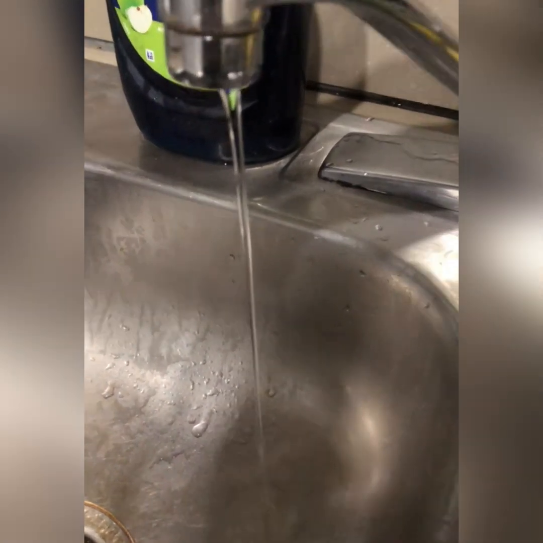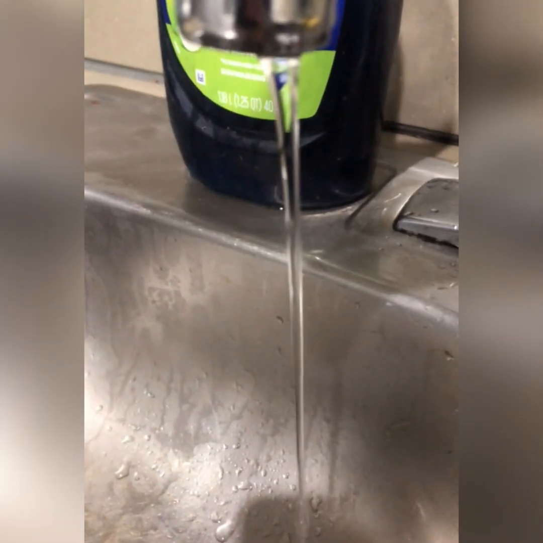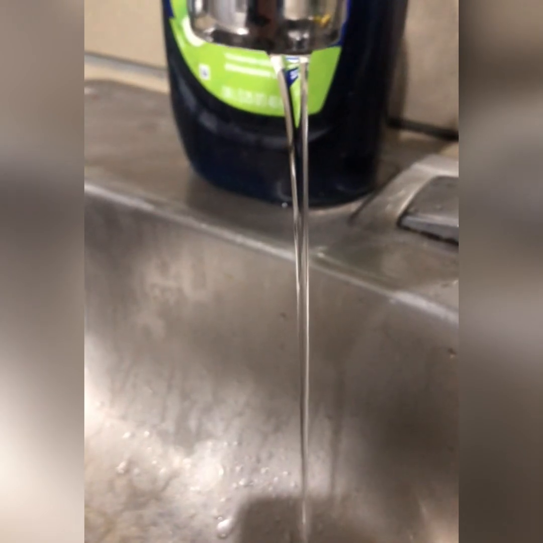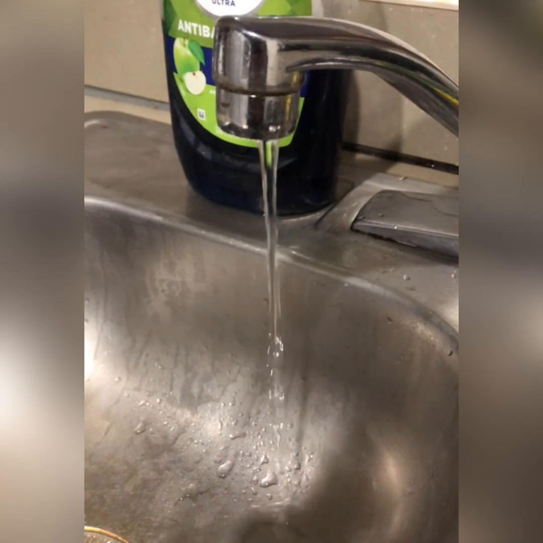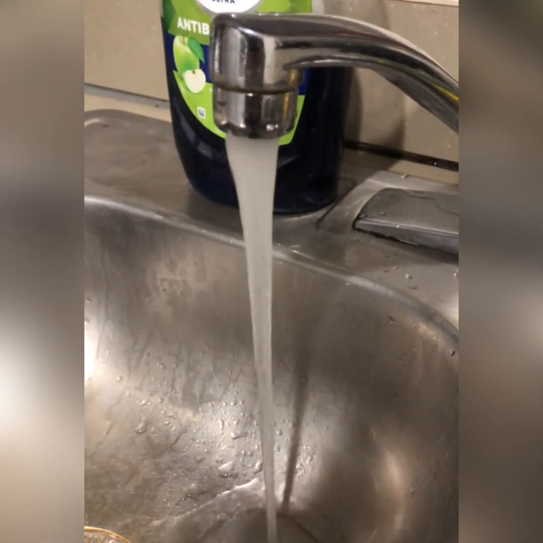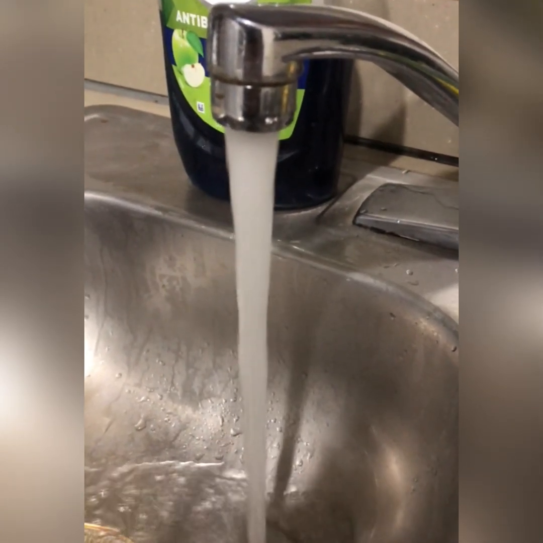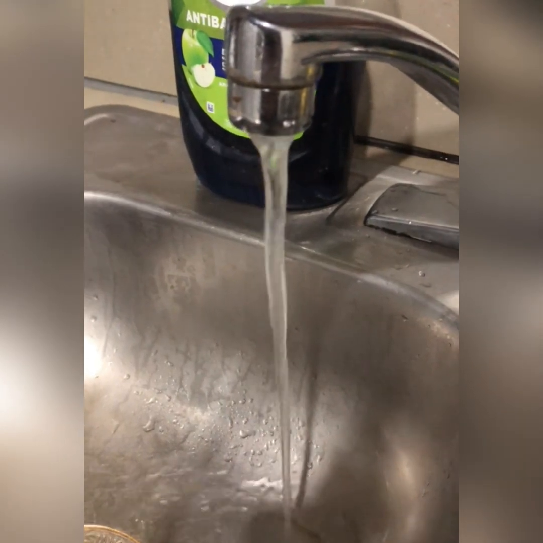Here is an easy way to see how laminar flow changes to turbulent as the velocity increases. Even though the density, viscosity, and the size of the faucet stay the same, as we open it more, the velocity of the water increases, changing flow from laminar to turbulent.